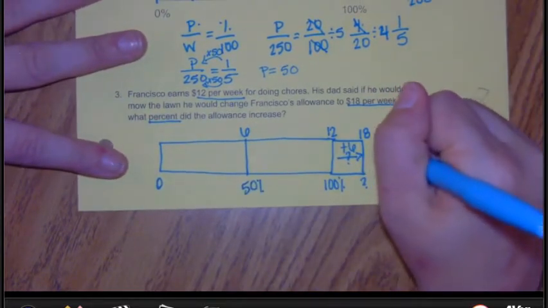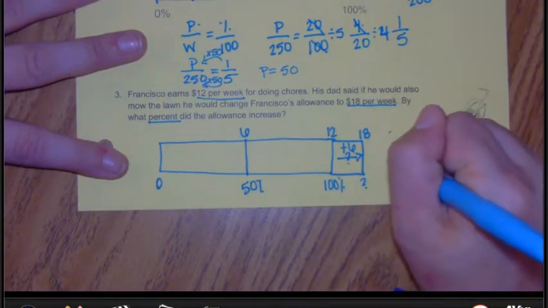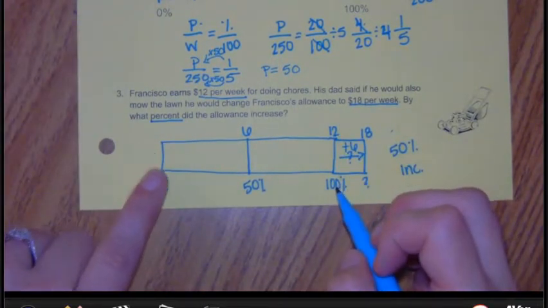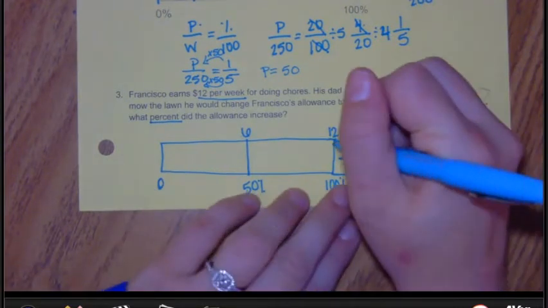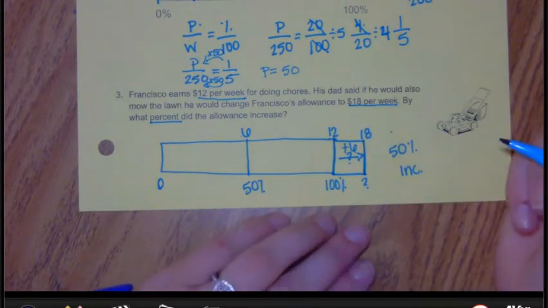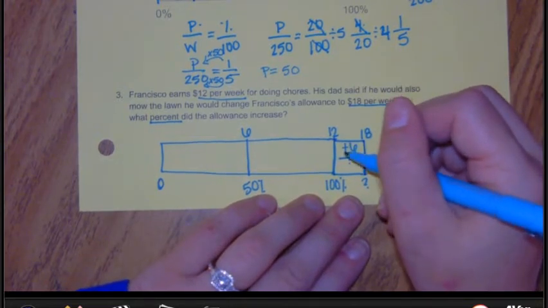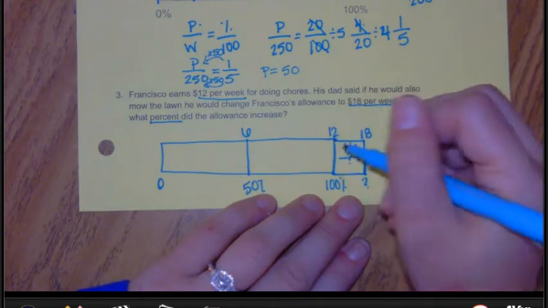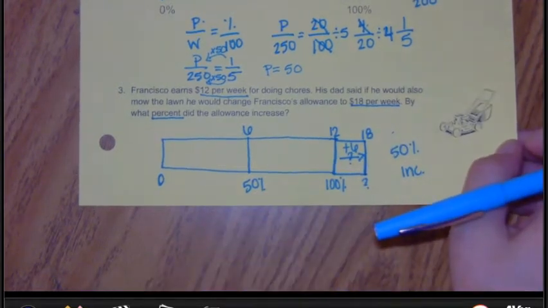50%. That means Francisco's dad increased his allowance by 50%. Okay, so what we did is we drew our bar from 0 to 100. I knew originally my 100% is 12. I increased it to $18. Well, the difference between 12 and 18 is $6, and I'm going up. And I want to know of the original, what percent is the difference of the original? So 6 divided by 12 is 1/2, or 50%.